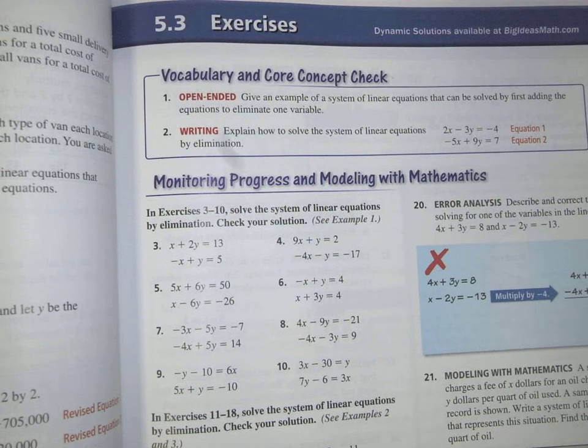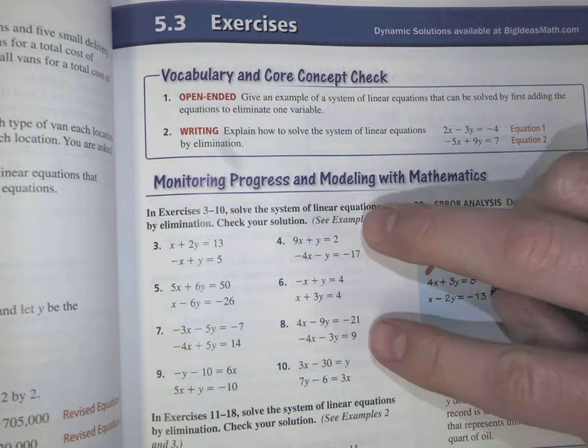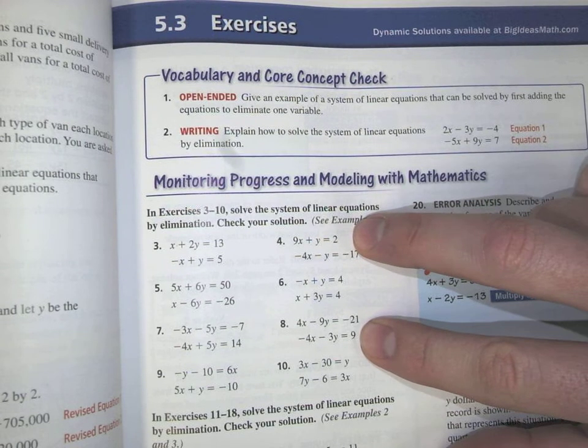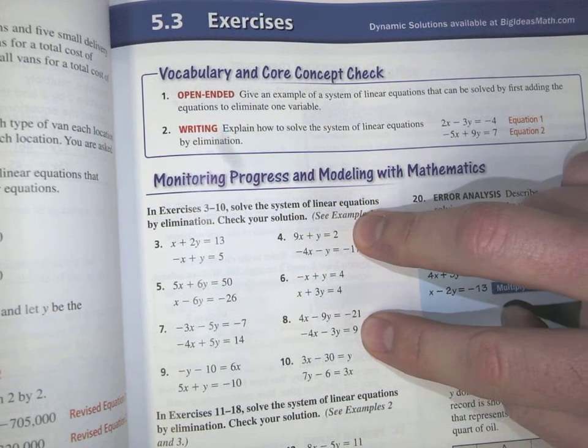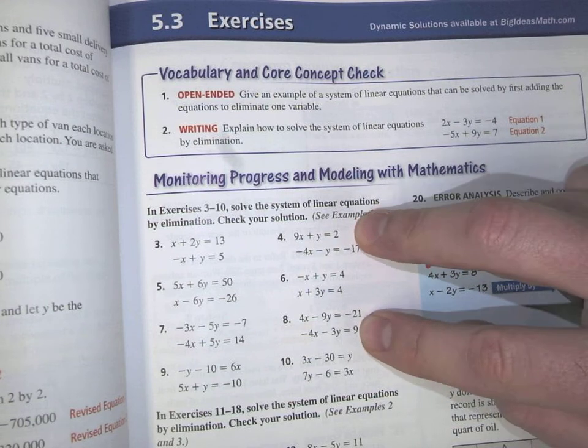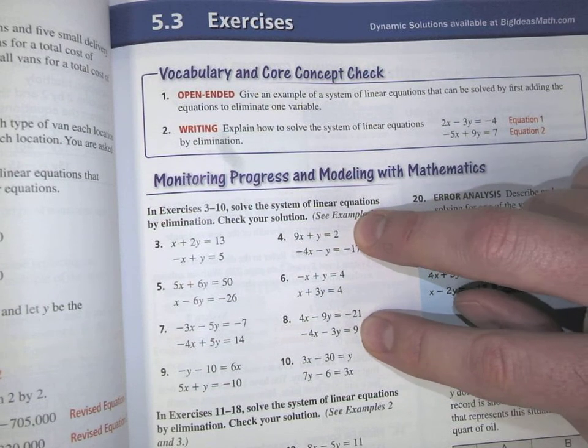Okay, so you have a couple different problem sets here. The first set is these 6 problems here, 3 through 8. These are the easiest because they're already set up for elimination. You don't have to do any multiplication. So I'm going to do one of those with you to get you started.